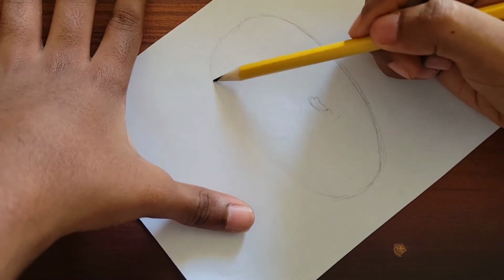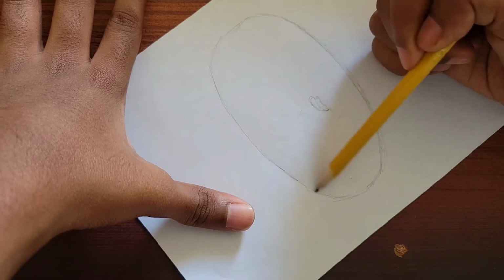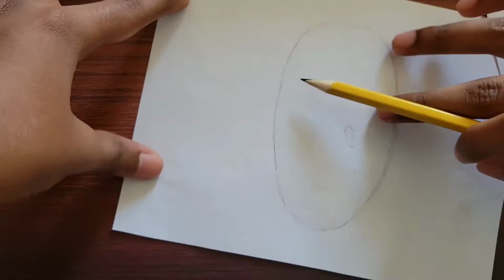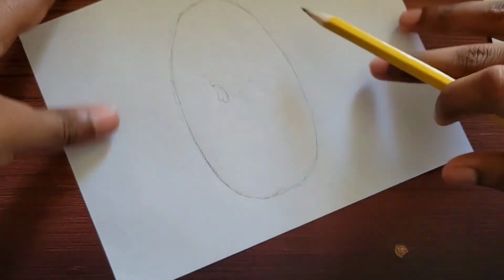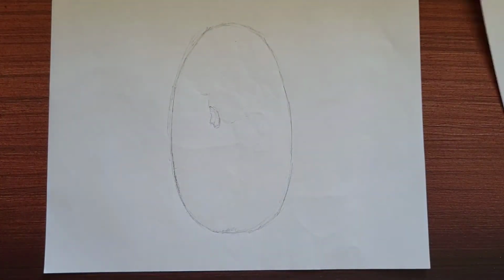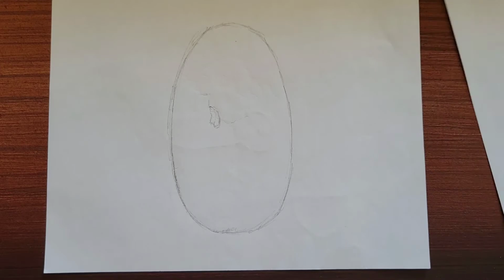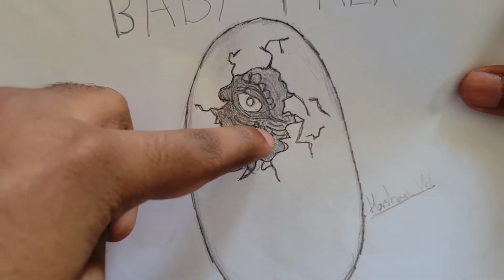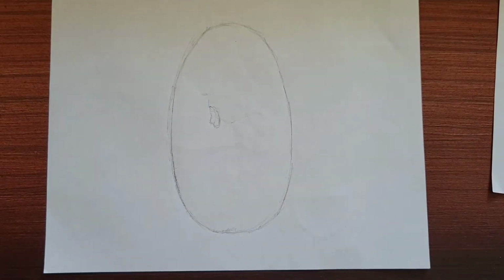Okay, so then I'm gonna finish all the way back here, and you can see this is gonna be the basic egg shape for us, okay? This is gonna be the basic egg shape, and what I'm gonna be doing next is that little crack. So here it is right here, you can see those cracks. We're gonna be doing that same exact thing right now.